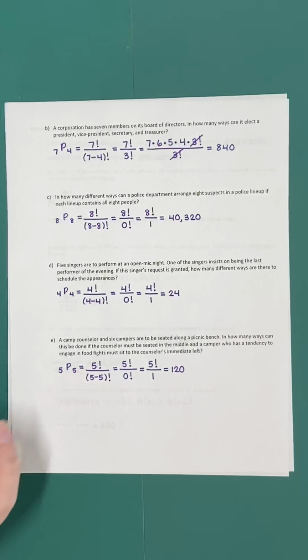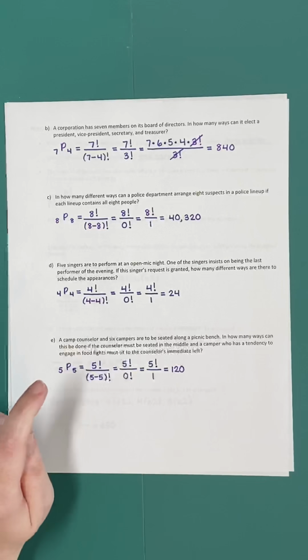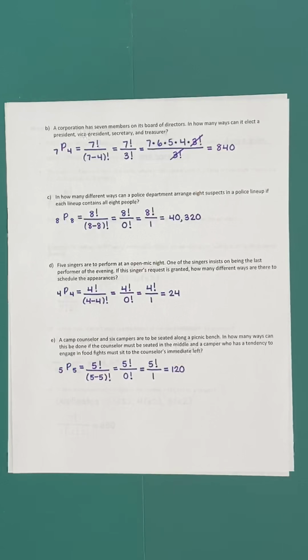Okay, so the counselor and the problem kid have already been seated. It doesn't matter, again, where they've been seated. Maybe they could be seated at the end. In this case, we've said we're seating them in the middle. But again, that doesn't actually make a difference. The fact is we've chosen 2 people and we've fixed where they are. The question then is, regardless of where they're sitting, how many seats are left, and how many people are left to seat?